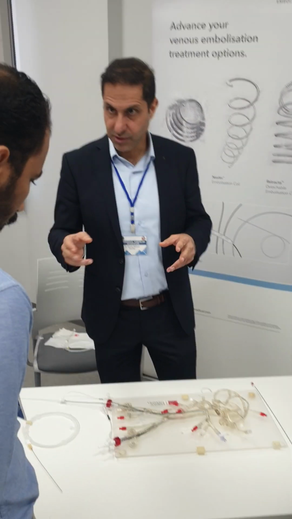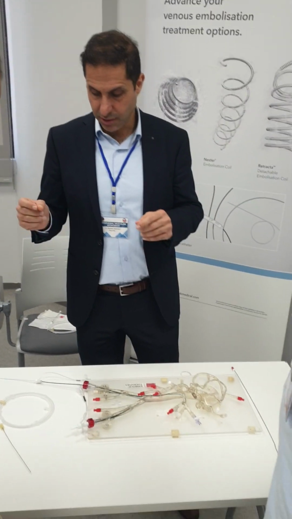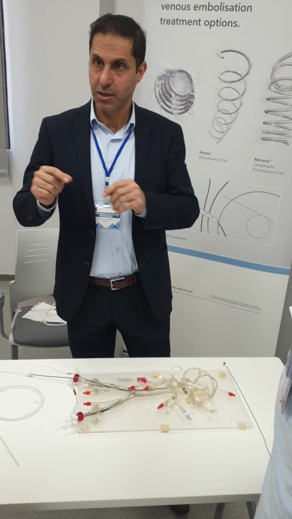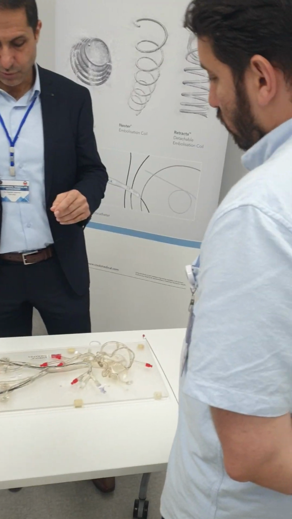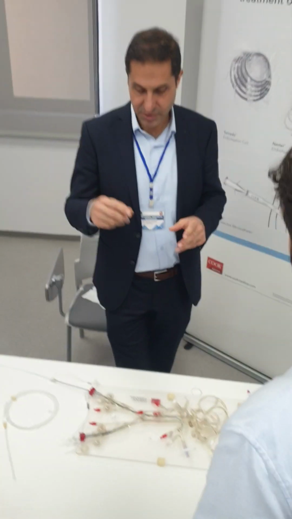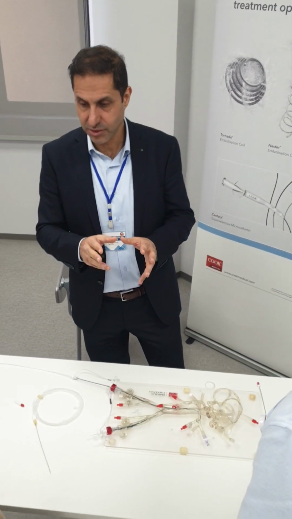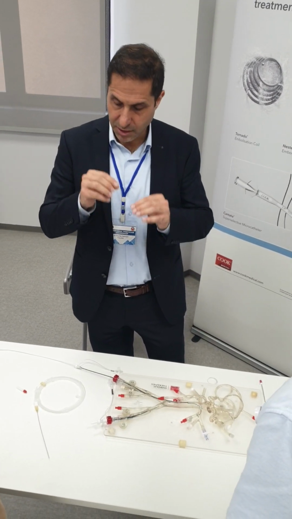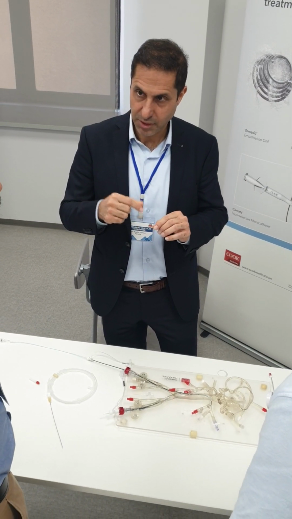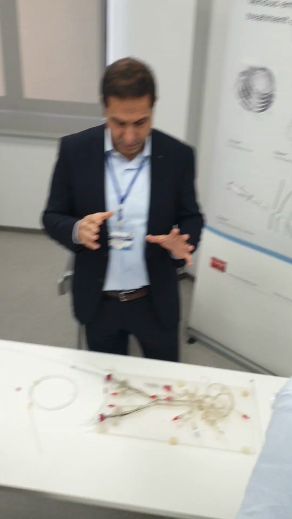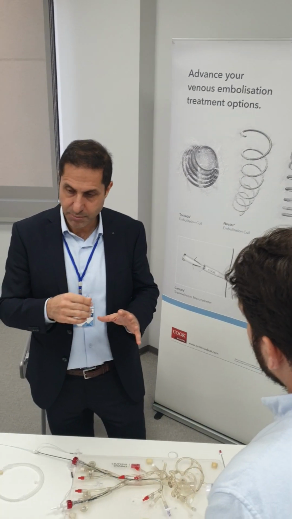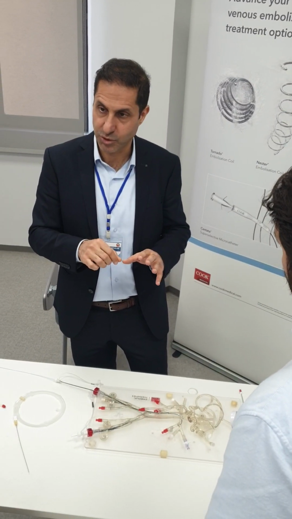We are talking about different types of coils: pushable, retractable, or retrievable coils. Pushable coils, once you push them inside a vessel or a target region, once they are inside the catheter, they are not to be retrieved. So you deploy them, you have to be certain about the position.